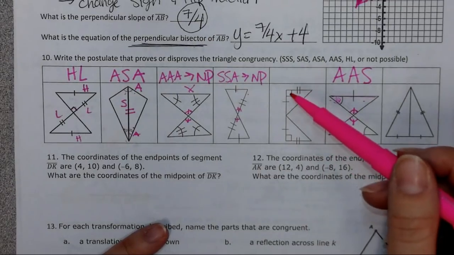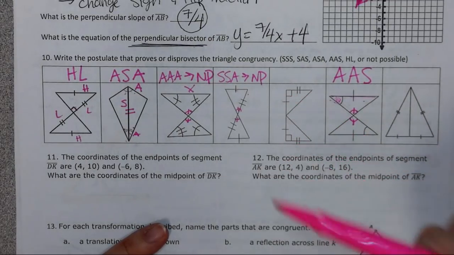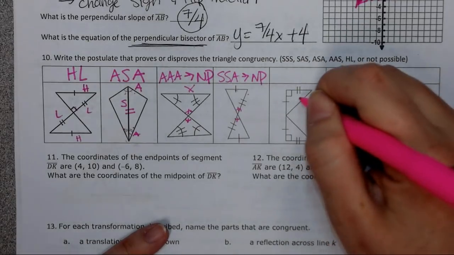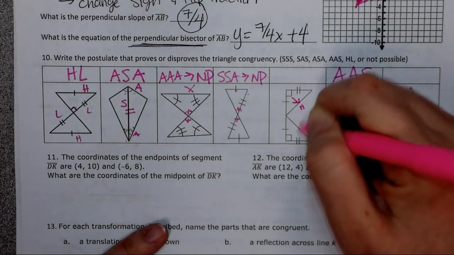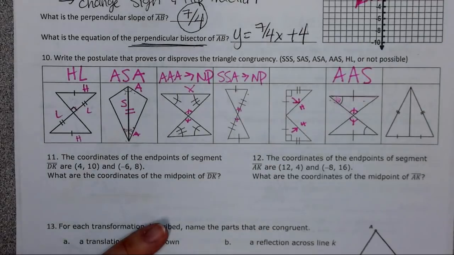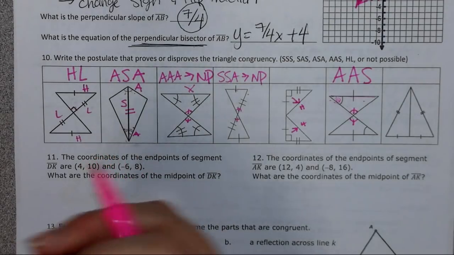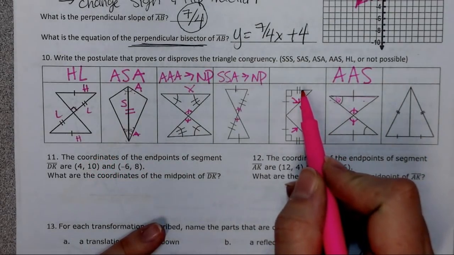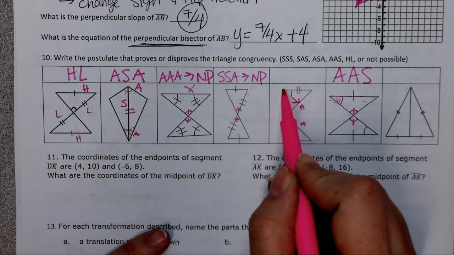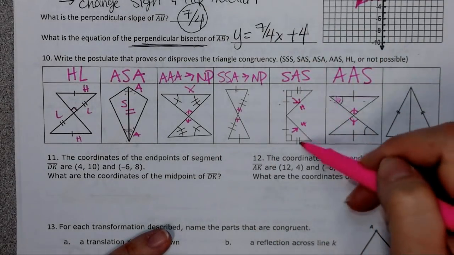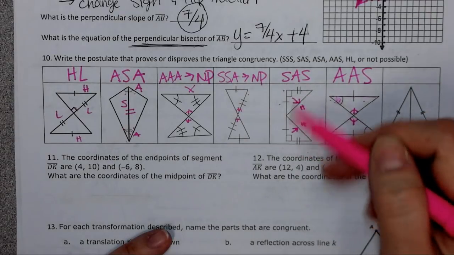Okay. Here we have a right angle, which I would say to be on the lookout for HL, if that's the case. But when we look at our hypotenuse, it's not shown to be congruent. So we're not going to use HL because we have to have a hypotenuse congruent if that's the case. But what we do have is side, angle, side, because we have two pairs of congruent sides and an angle in between.